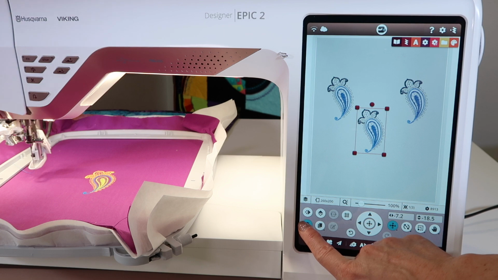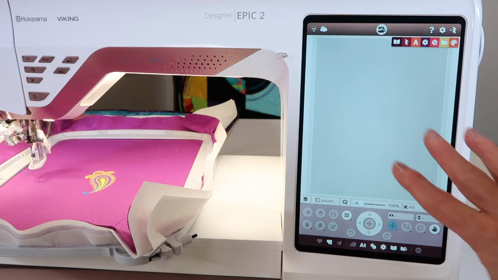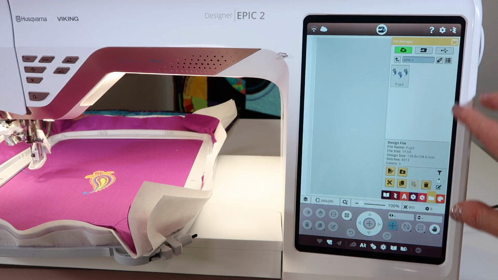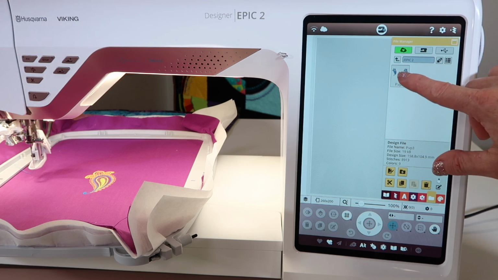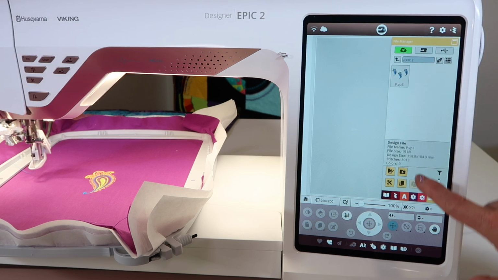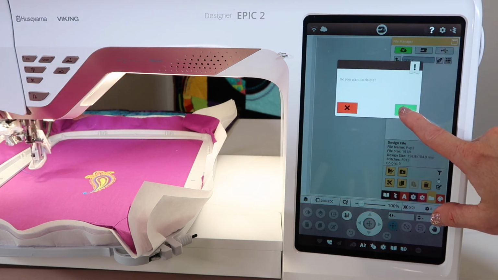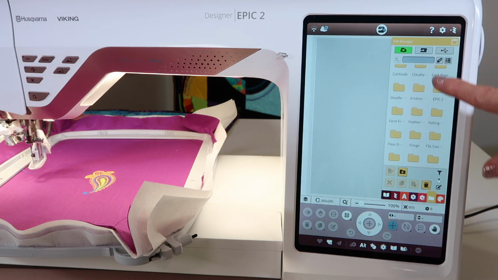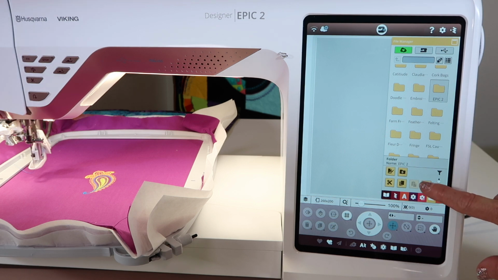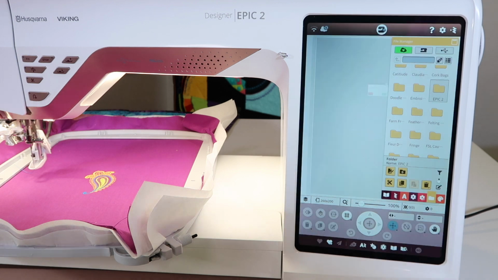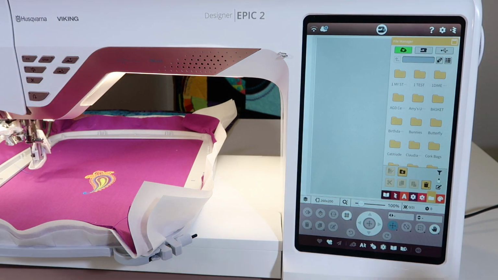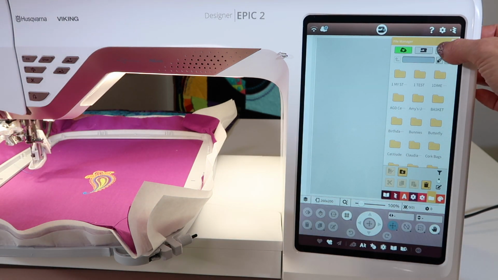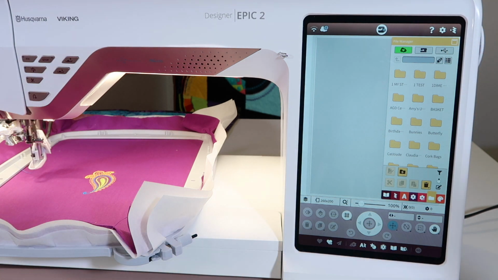And again, when I touch and hold the trash can, all I'm doing is clearing off the screen. If I do want to actually get in and delete something here, like I want to delete the design that I've saved, that is where you can come down at this point and touch the trash can, and it'll double check. Are you sure you want to erase that? Yes. And I might even, just so I'm not so clogged up here, touch my folder called EPIC 2 now that it is empty, and touch the trash can to delete it, and that way it's not saved any place that I would need to remember where I saved it. So you can always retrieve.